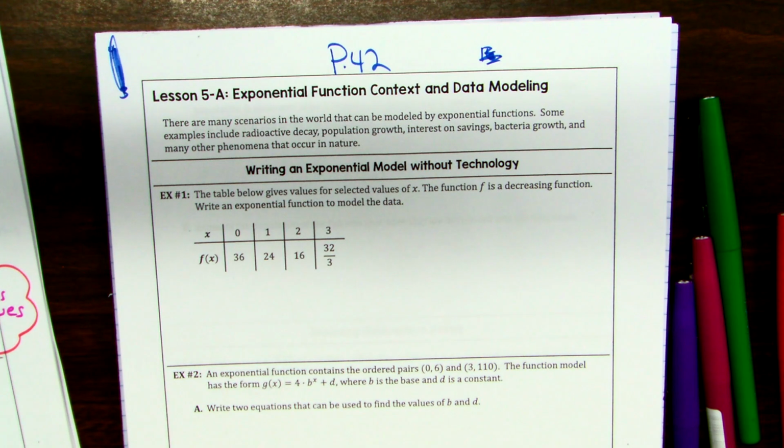Hopefully it works this time. All right, guys, we're on page 42. We're starting section 2.5. 2 days of that. Then Monday's a work day and a homework check.